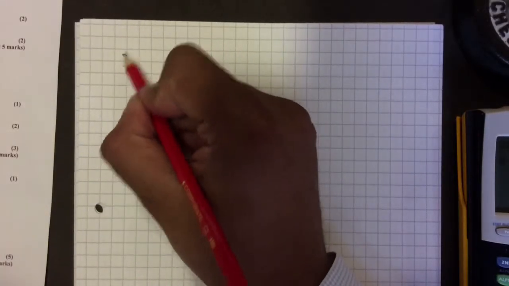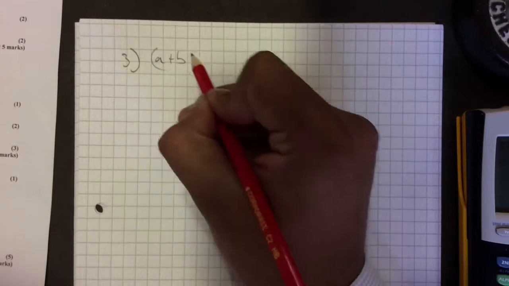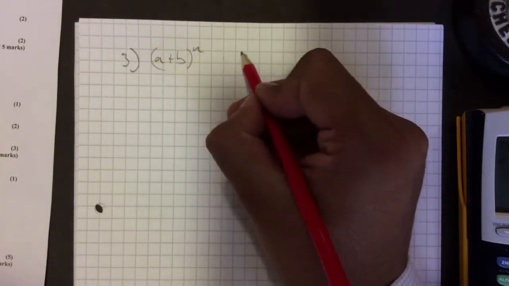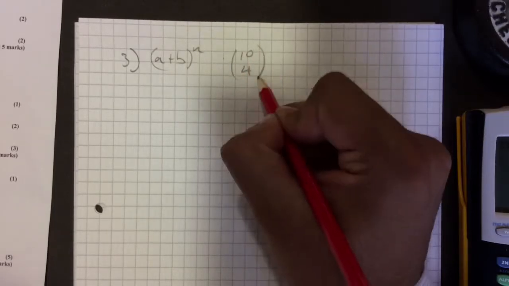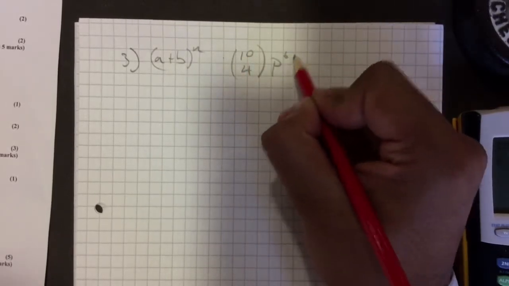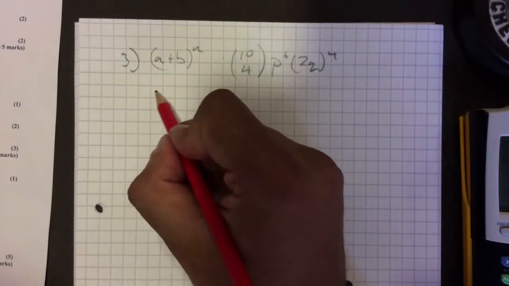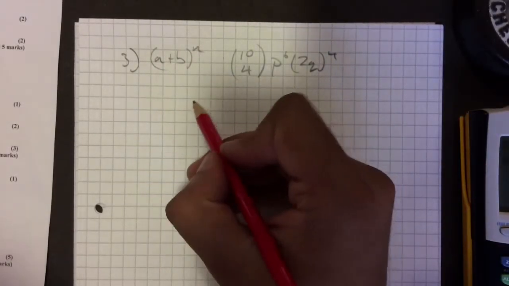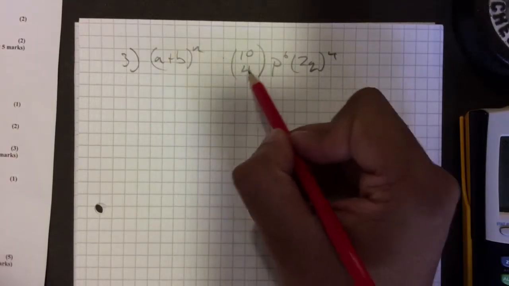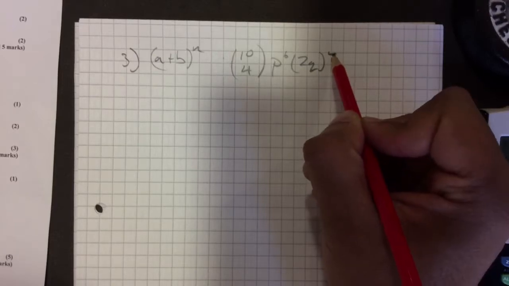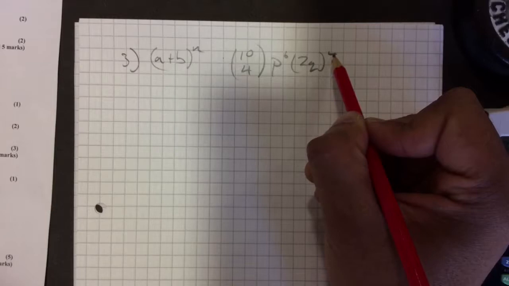Question 3 is asking for (a + b) to the power of n, and that's given by 10C4 p to the power of 6, (2q) to the power of 4. So the first term will have (2q) to the power of 0, then 1, 2, 3, 4. That is the fifth term.